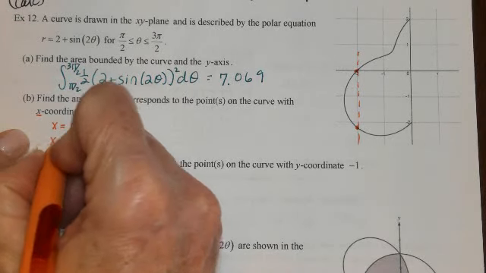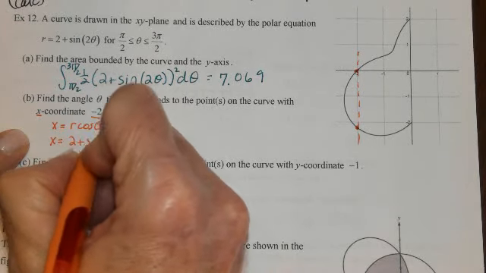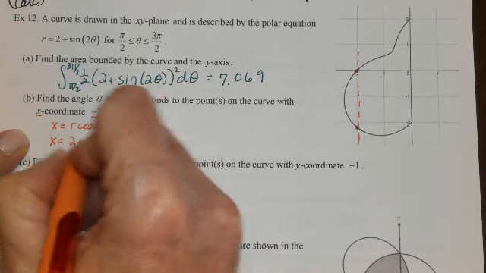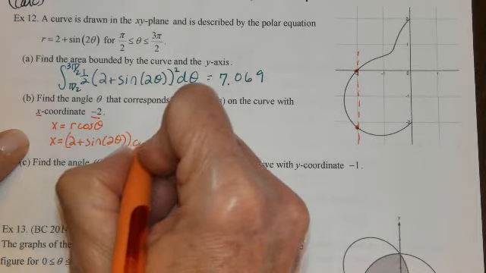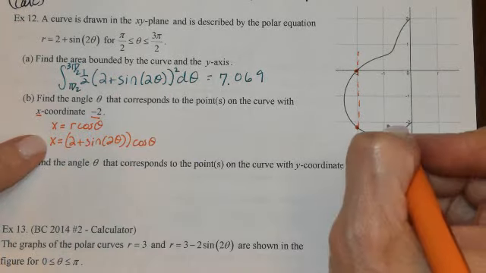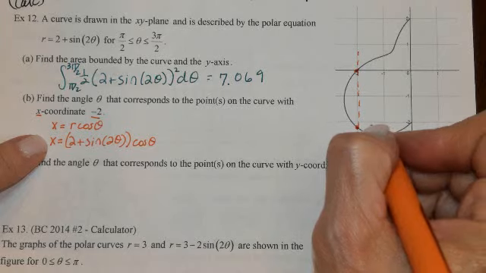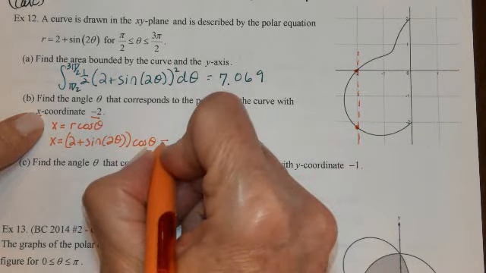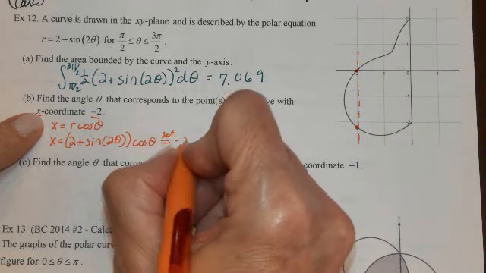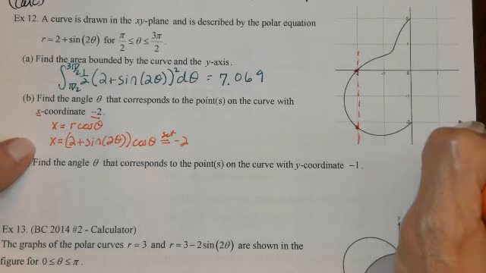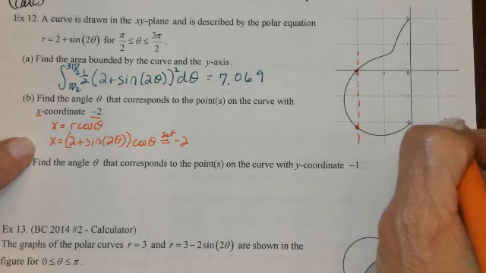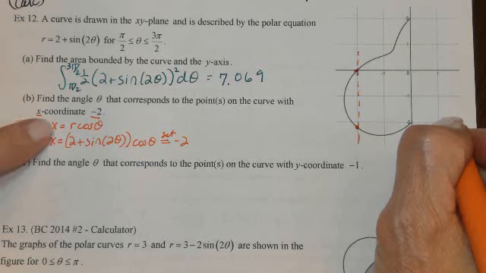So we know x is equal to 2 plus sine of 2 theta, times cosine theta. And now we want that to be -2. Definitely a thinking question. If they're asking you something about x or y, you're going to be using these.